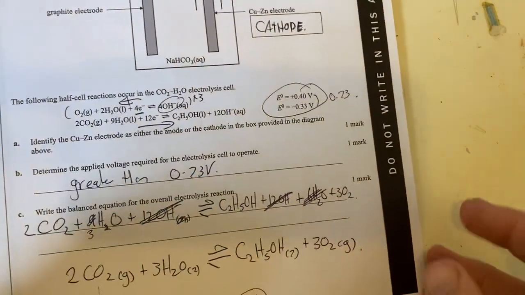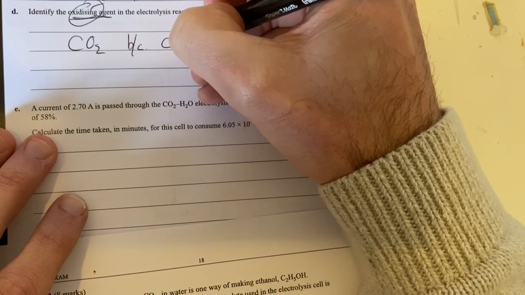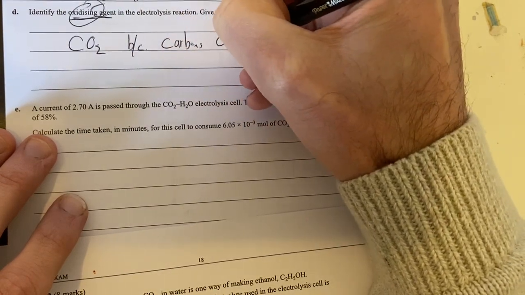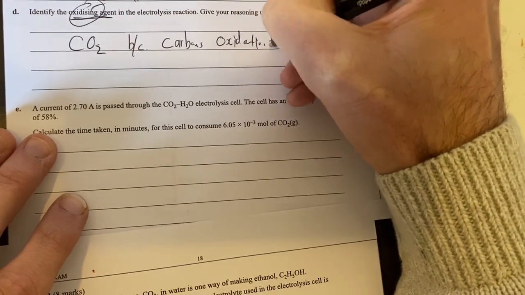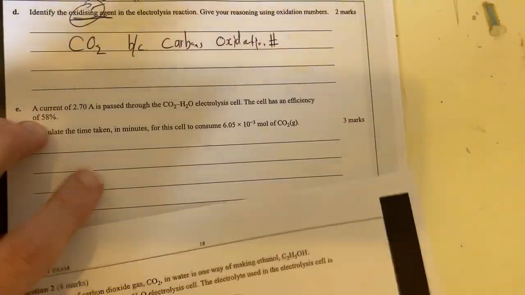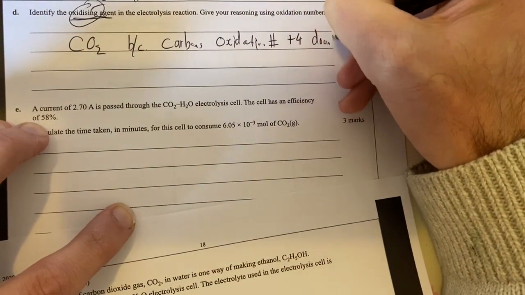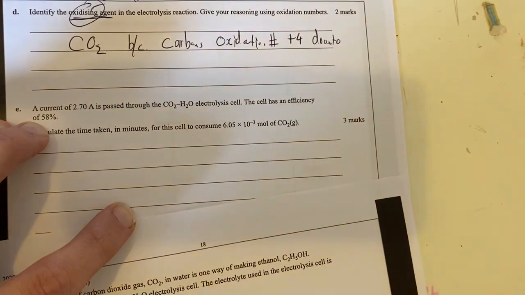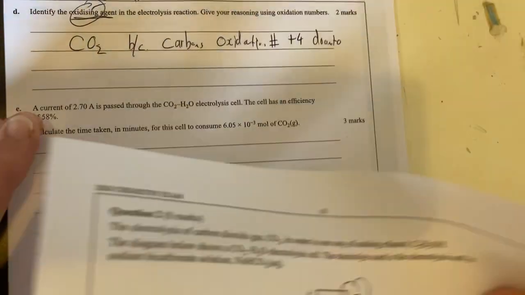So I can say that my oxidizing agent will be CO2, because carbon's oxidation number has gone from +4 in carbon dioxide down to -2 in ethanol.